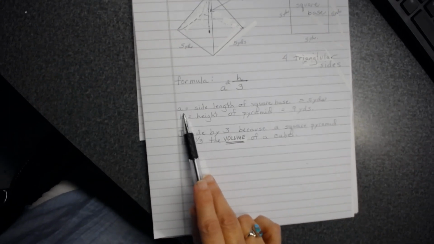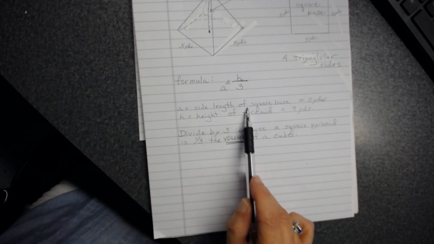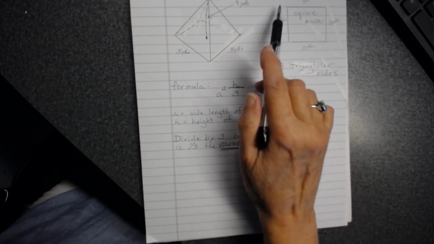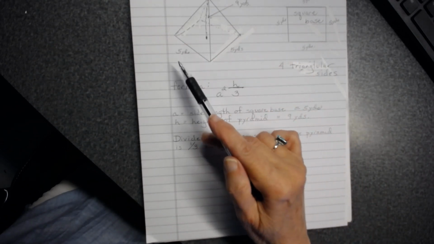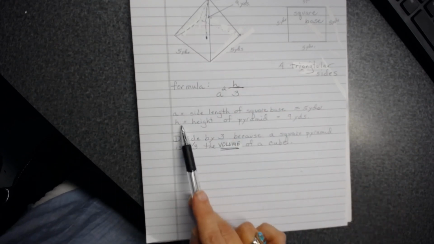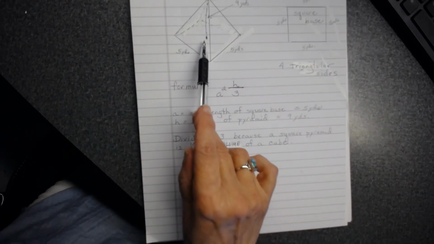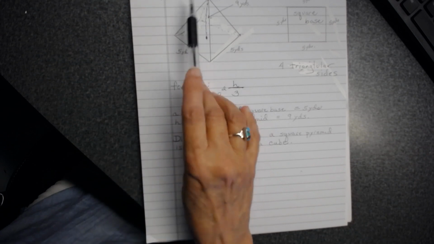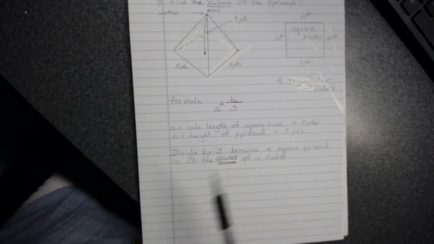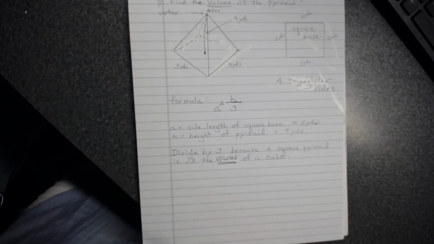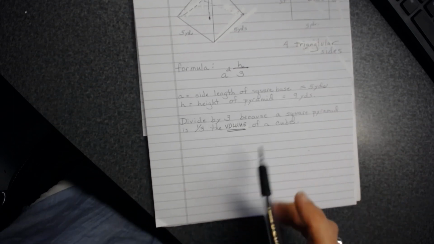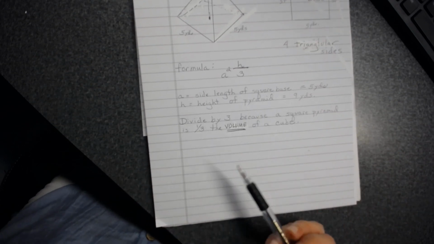Okay, a stands for the side length of your square base, and we know that that is 5 because it tells us in the drawing. Each side on the base is 5, and the height of the pyramid from the center of the base to the apex, to the top of the pyramid, is 9 yards. Okay, so let's just fill in our pieces into our formula.